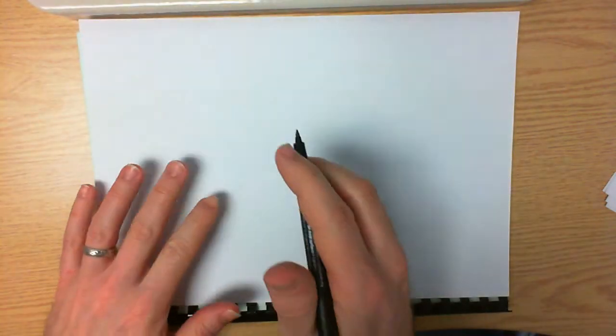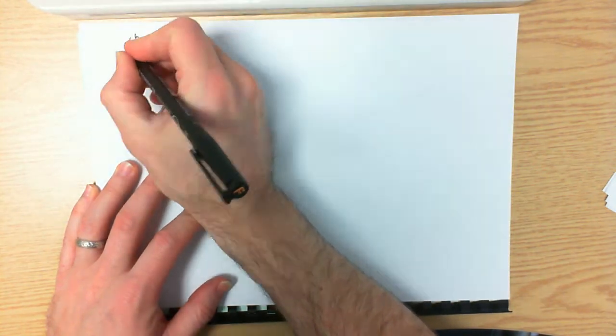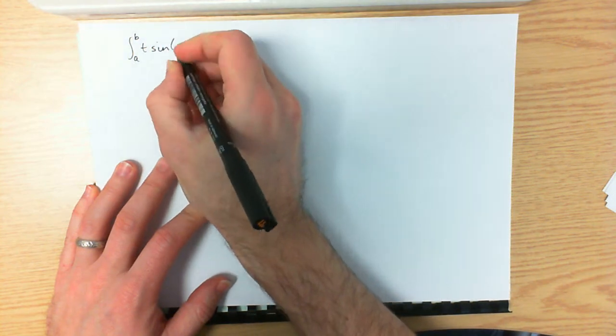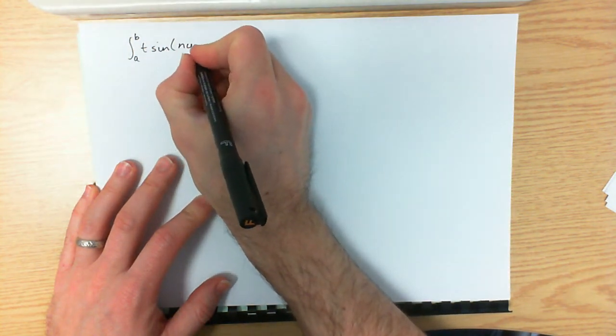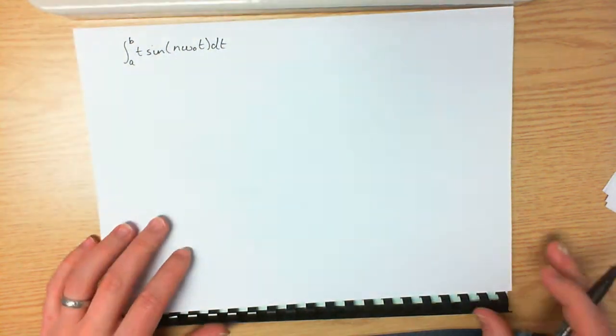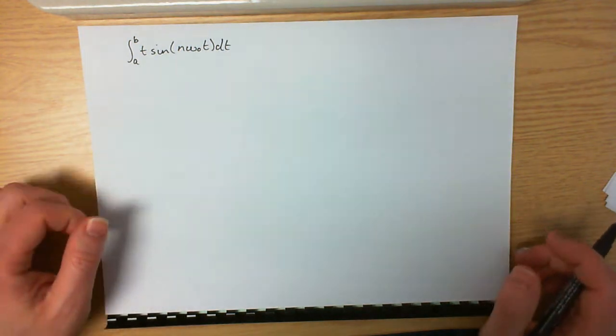So what we've got to ask ourselves is, how do we calculate the integral from a to b of t sine n omega naught t dt? So we've got to work out that integral. We've got to work out that integral twice, actually.